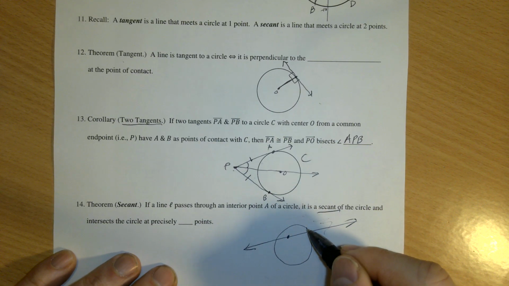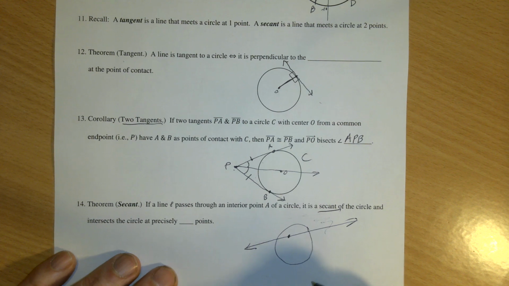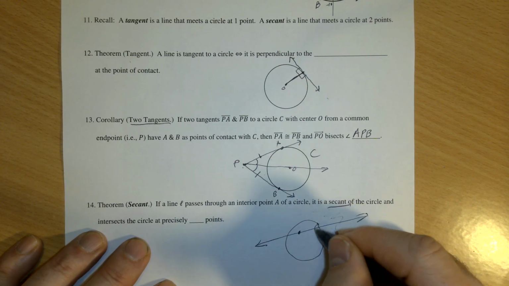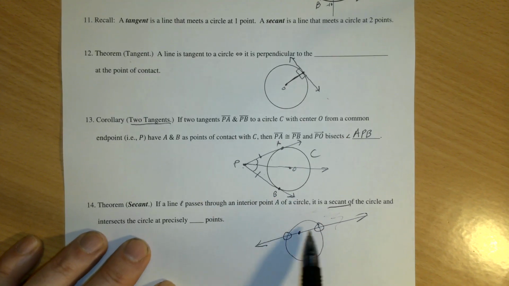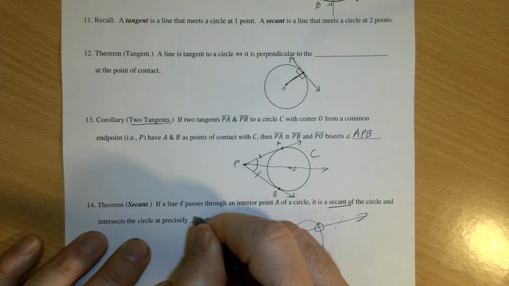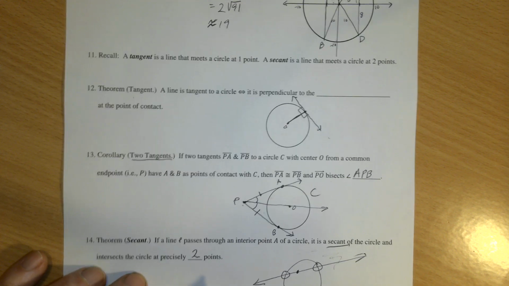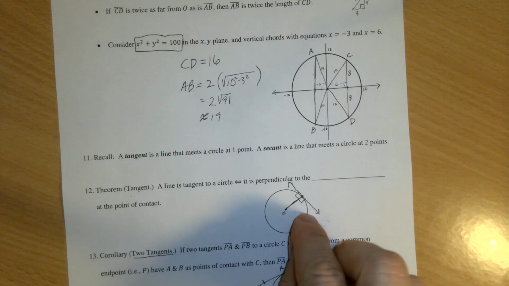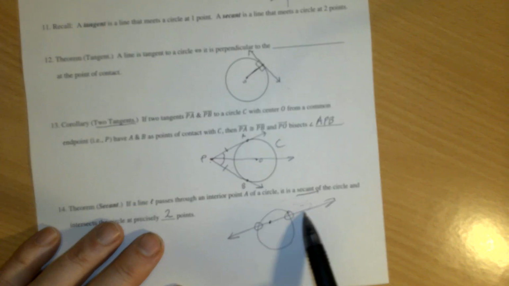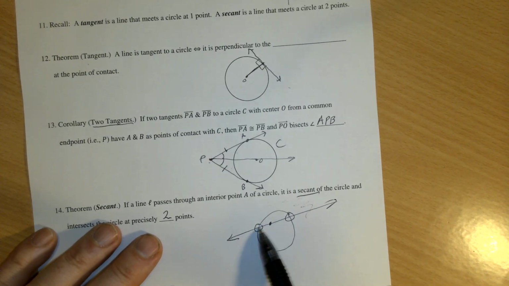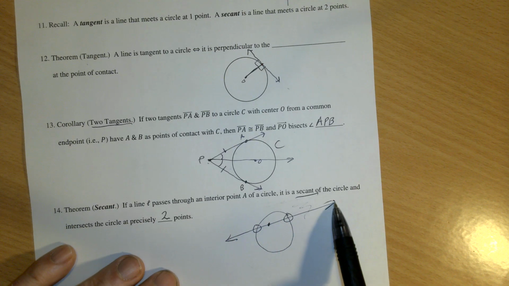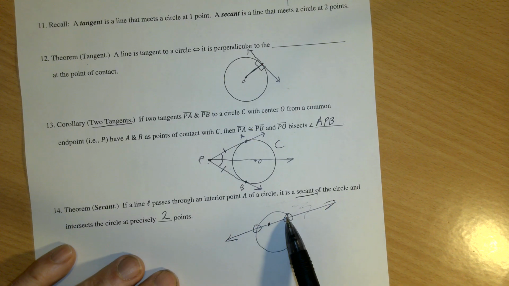It's a line that passes through a circle twice, and therefore it intersects the circle at precisely how many points? 1, 2. Once again, a tangent hits a circle or touches a circle at exactly 1 point, but if you take it and move it a little bit, so it crosses a point on the interior of the circle, that line is going to become a secant, and it'll cross it 2 times.